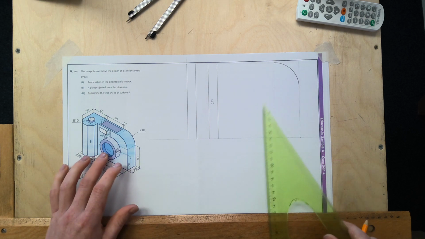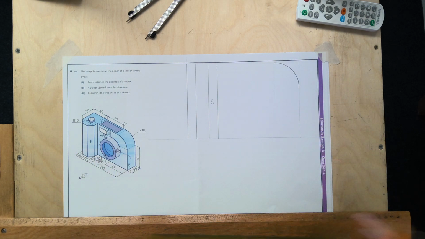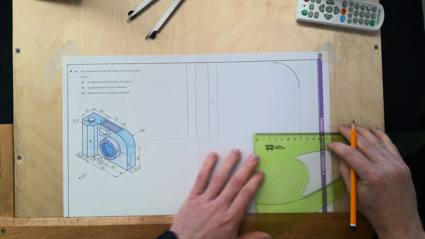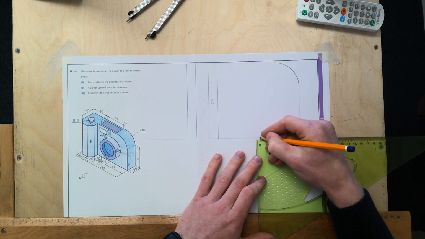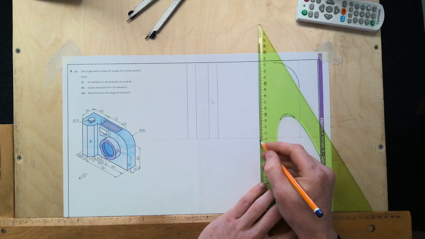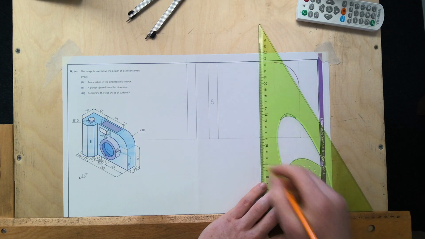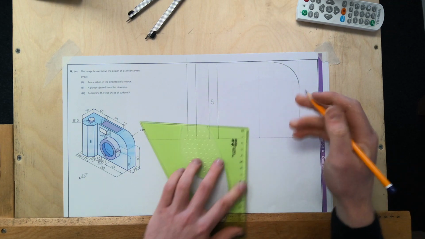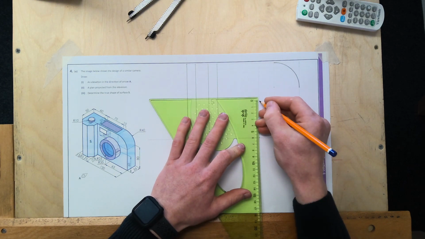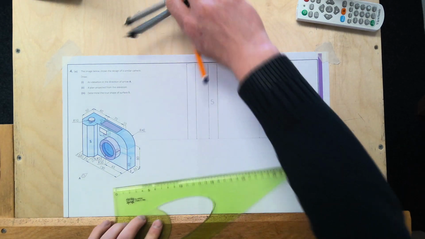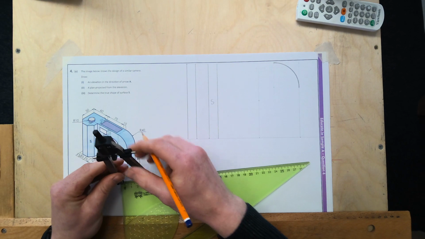So I'm going to do my circle part here now, for the bit that takes the actual picture. So from this side you're coming across 65, measuring up 60 for the center. And now it's a radius 25 and a radius 30.